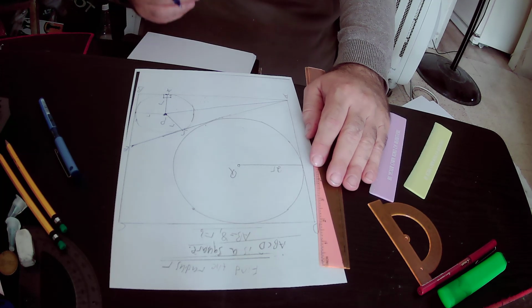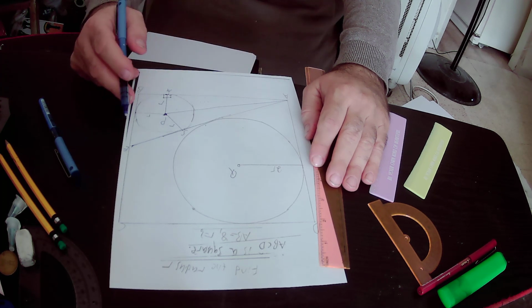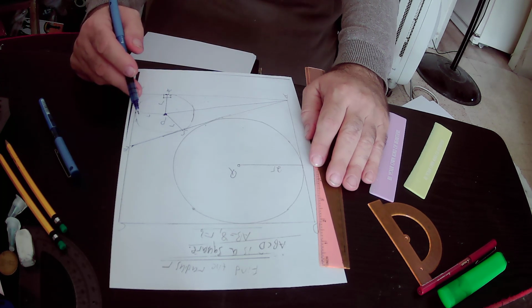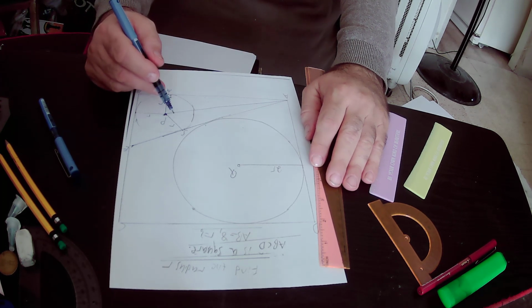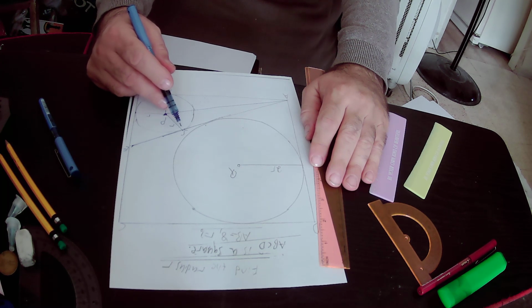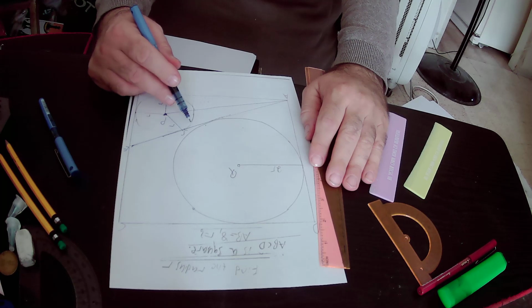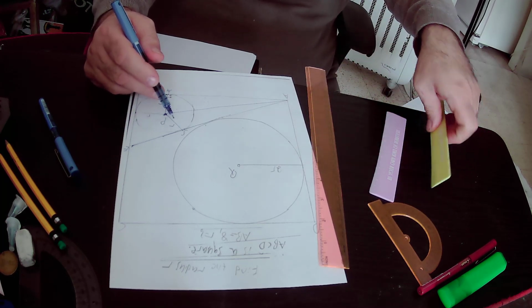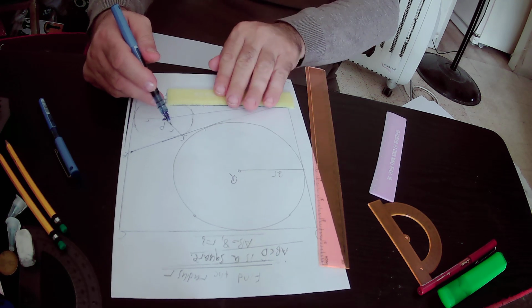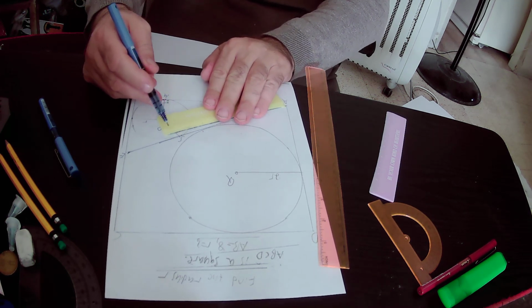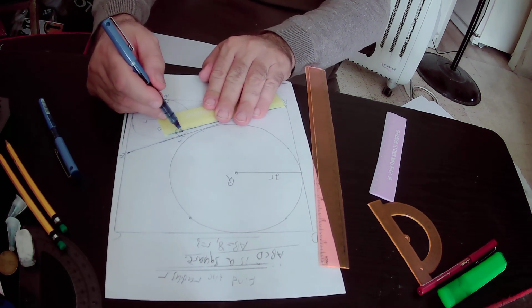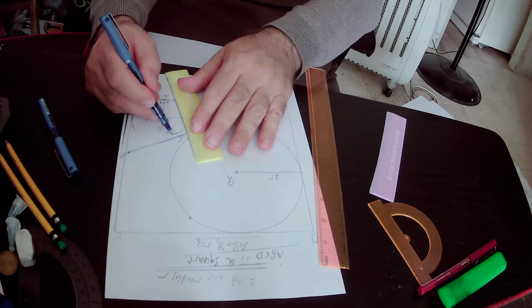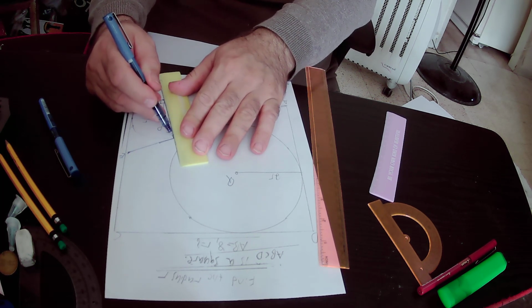So according to rule number 1, we have here tangent AE, and we have this radius that is drawn to the point of tangency, that is actually point S. Therefore the tangent AE is perpendicular to this radius that is drawn to the point of tangency, point S. So this angle is 90 degrees and this angle is also 90 degrees. Okay?